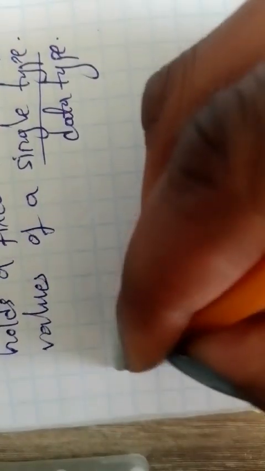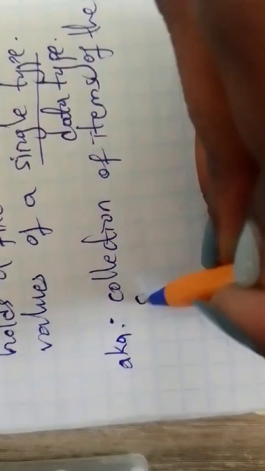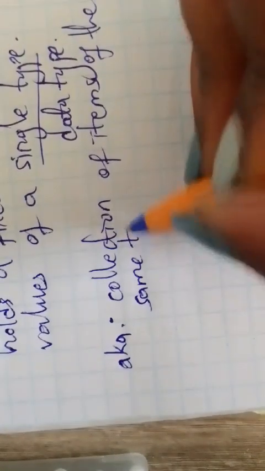We can also say that an array is a collection of items of the same type. Good.